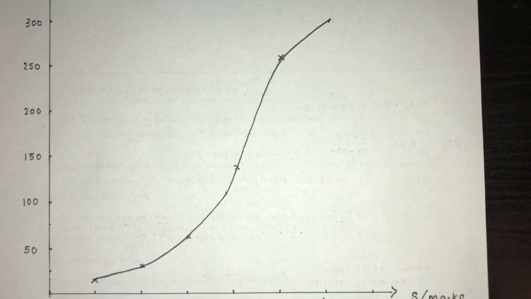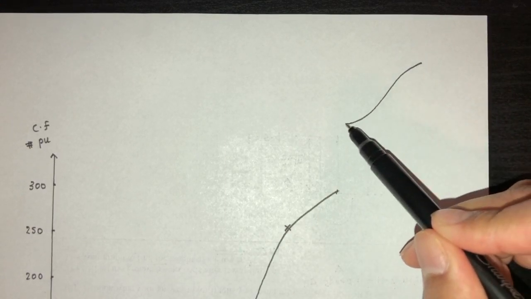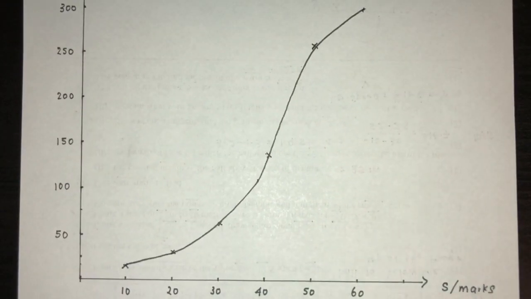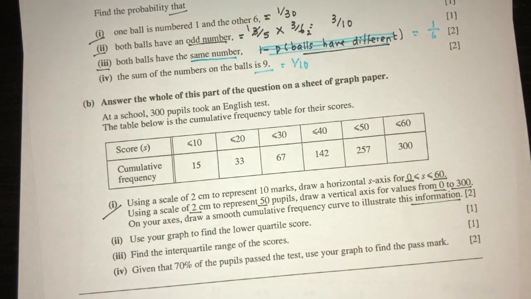It is always going to be the case because for cumulative frequency graph, they will always have a shape like this. Okay, like a snake, basically. It will always have a shape in this form. So that will be your answer for part B1 of this question. But of course, you will be using a graph paper. Your graph will be more accurate than mine.